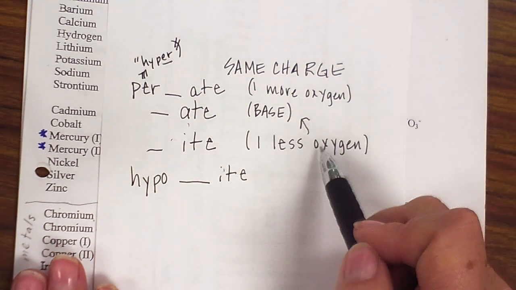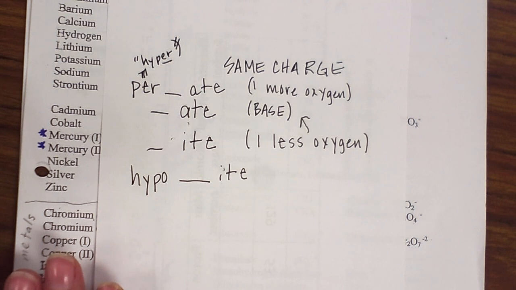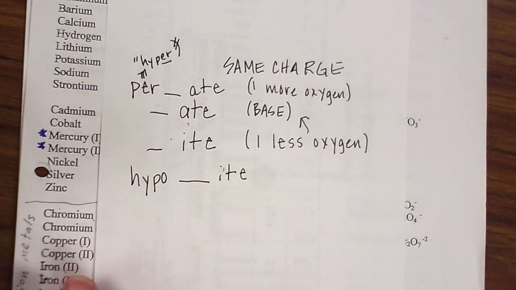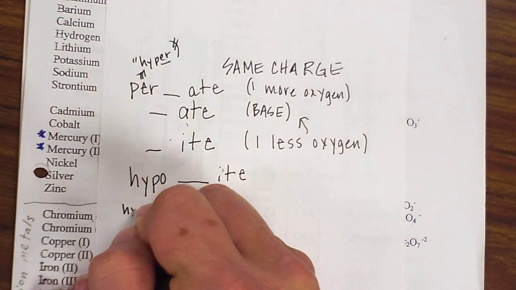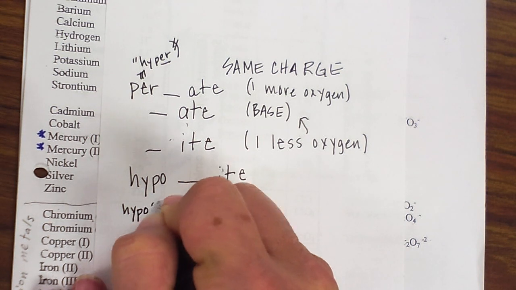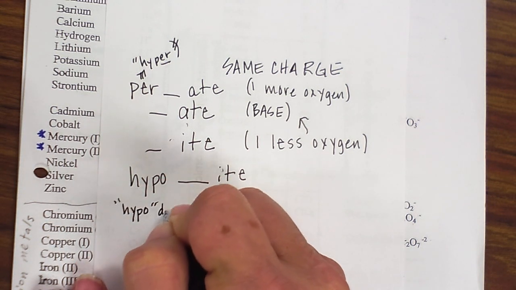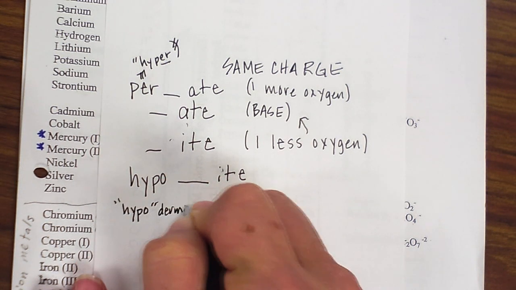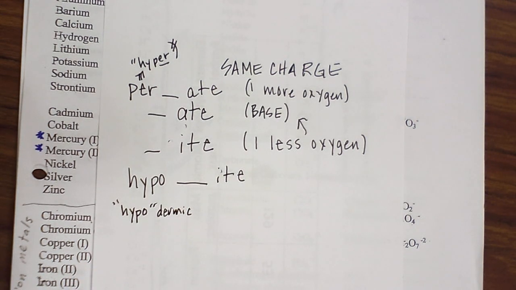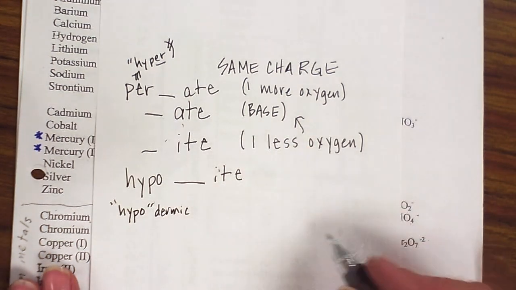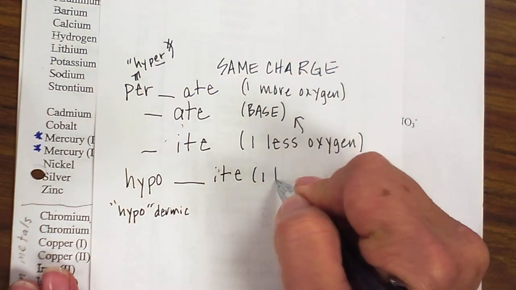And then -ite has 1 less oxygen than the base. And then hypo, like hypodermic, under. Hypoderm, right? Like under the derm, hypodermic needle. Under the skin, right? Hypodermic. So under -ite, 1 less oxygen.